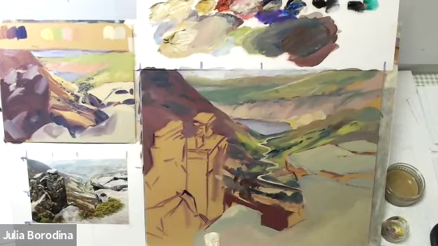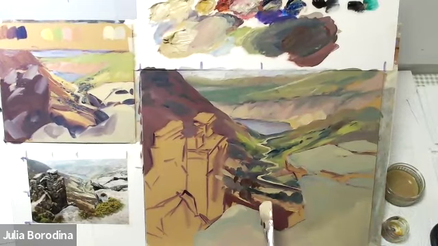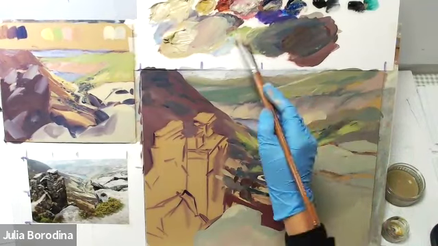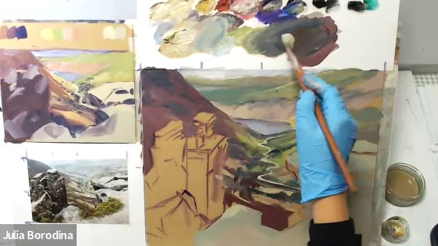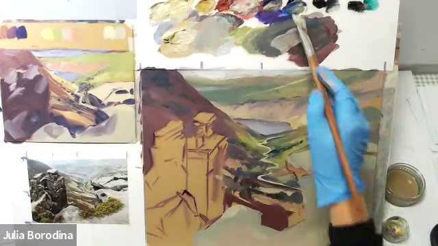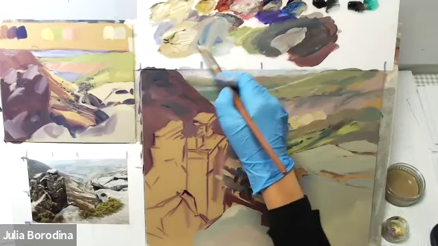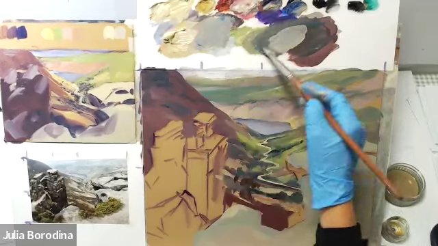And then the tops of the darker rocks. Now remember last time I painted them the same darkness as these groups, and they were a little too bright. So let's add a slightly darker tone from ultramarine, from any palette color.